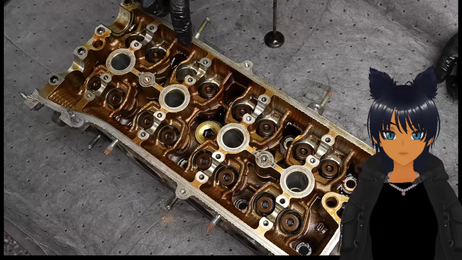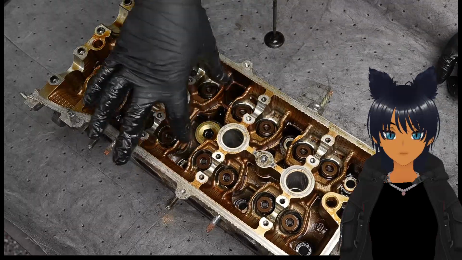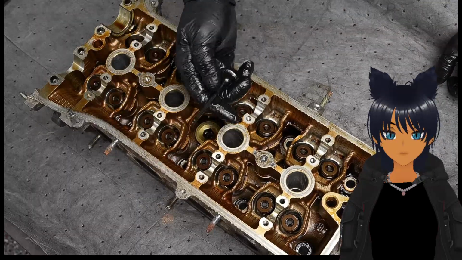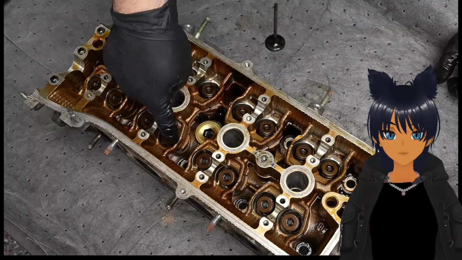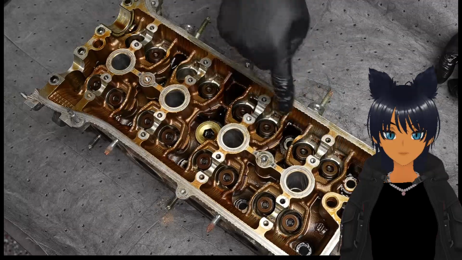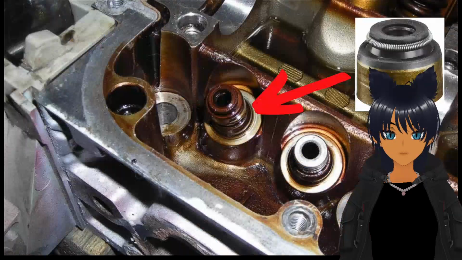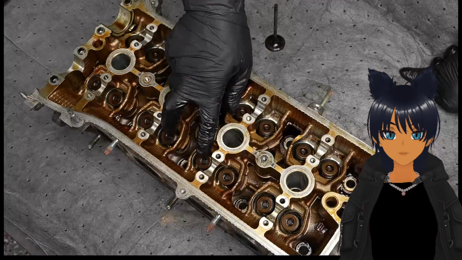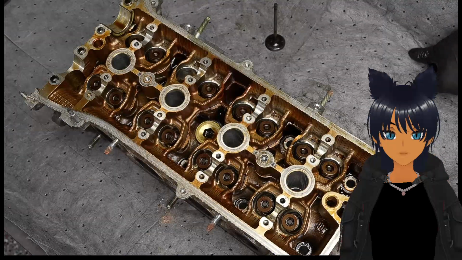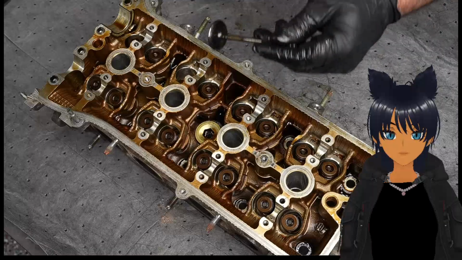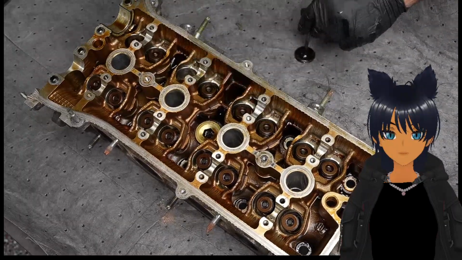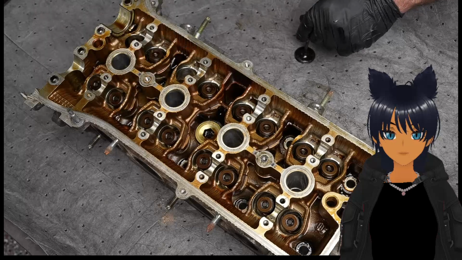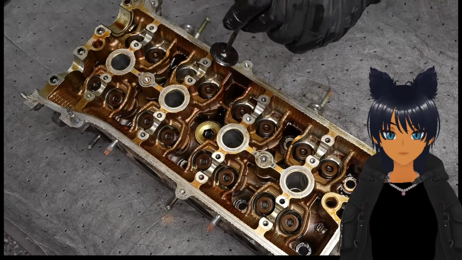So in order to keep that oil from going into the combustion chamber around the stem, there's actually a seal that sits behind each one of these valves. We'll show you a little clip of how that seal looks, sitting down and then outside. These seals are called valve stem seals. It's the seal that seals the stem of the valve to not allow oil to go into the combustion chamber on top of the valve.